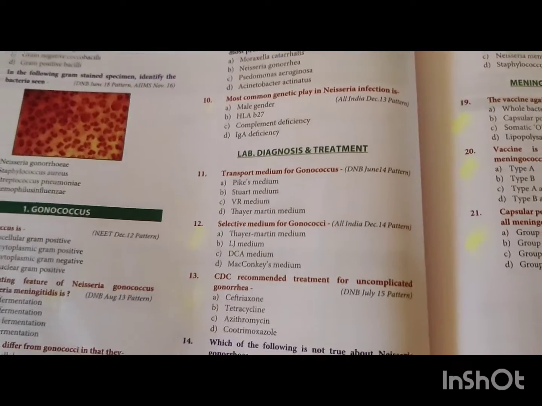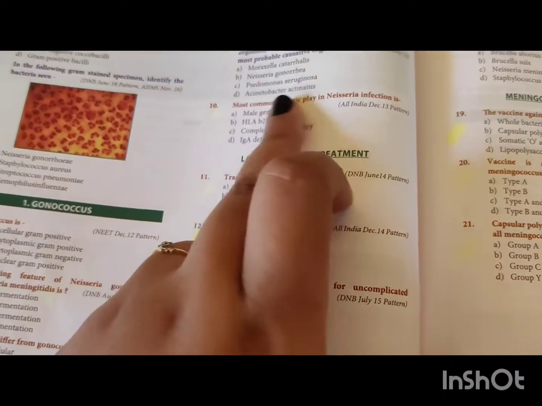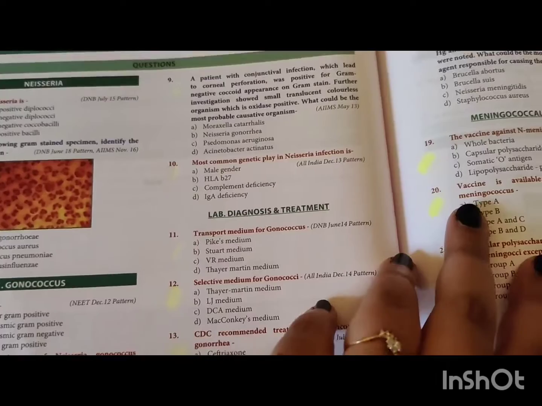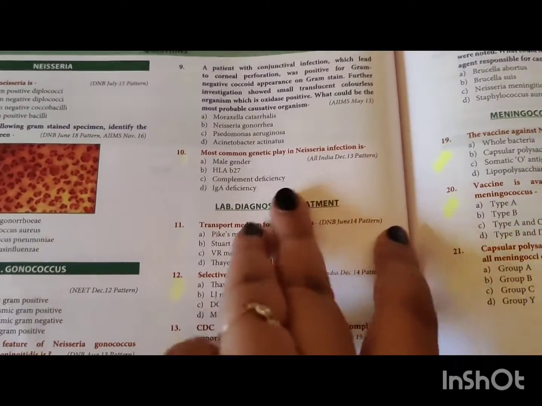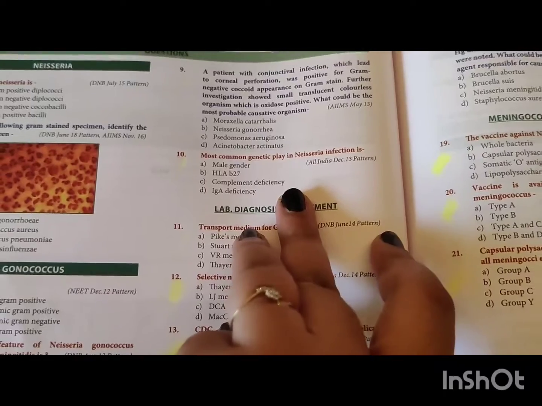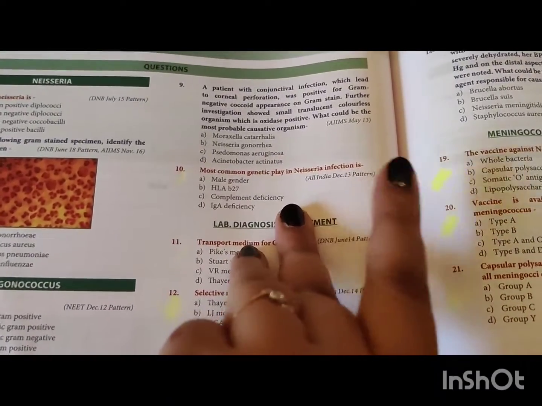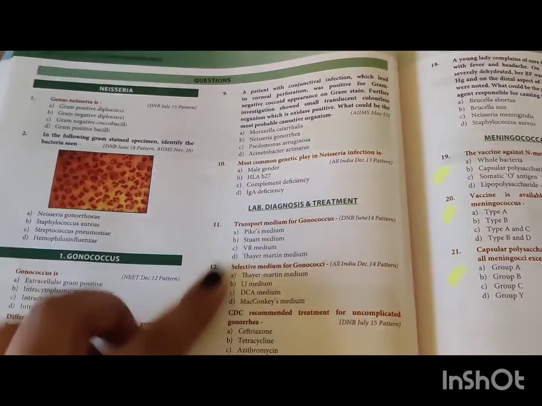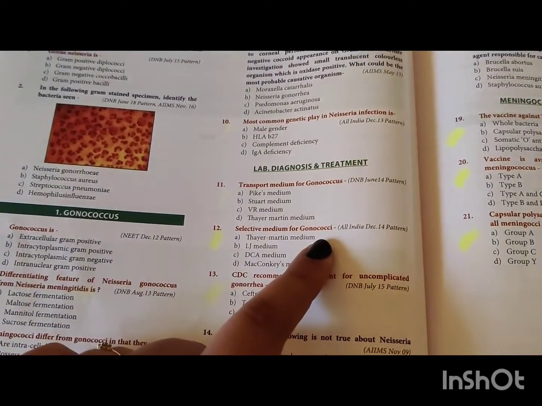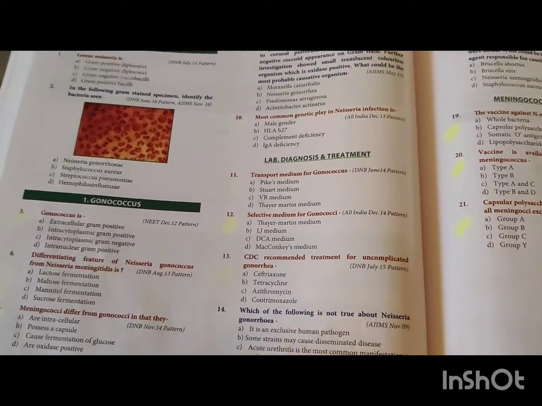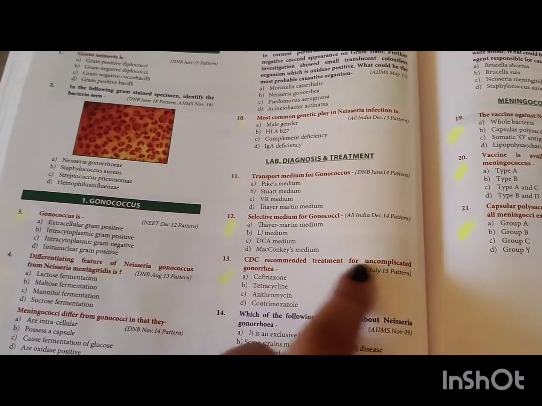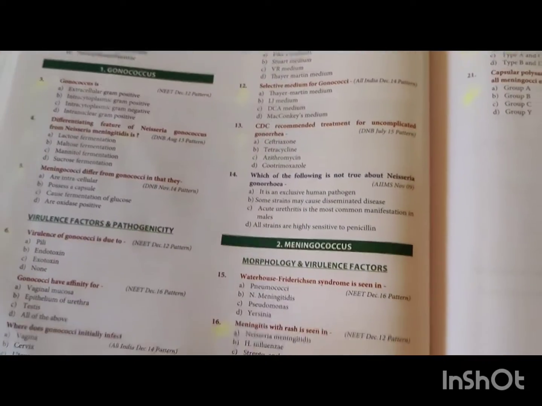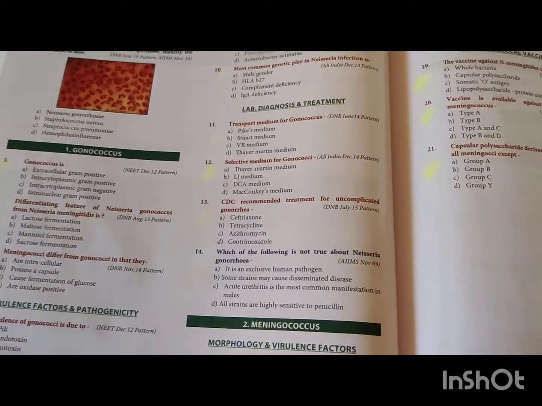The next question: the most common genetic predisposition in Neisseria infection is complement deficiency. You have to know this, because complement is one of the most important factors for preventing Neisseria infections. The next is selective medium for gonococci, that is Thayer-Martin medium. CDC recommended treatment for uncomplicated gonorrhea is ceftriaxone. Uncomplicated means there are no secondary infections.